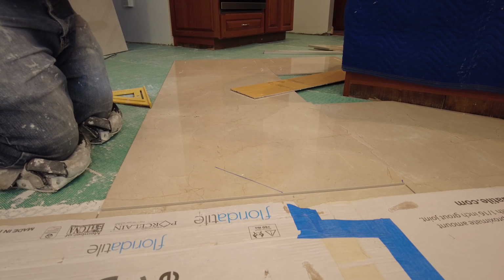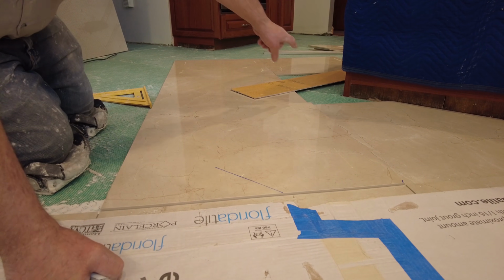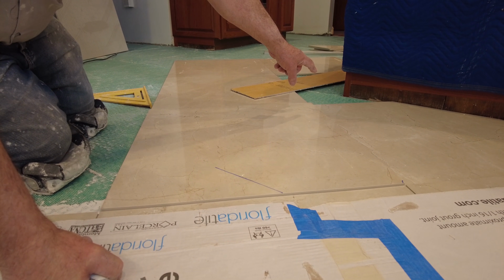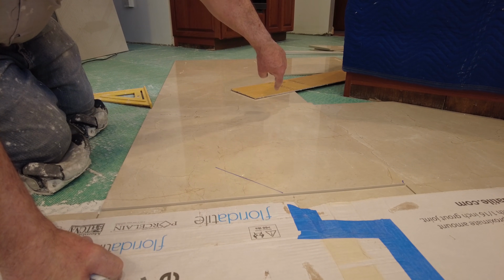So now I have that corner over there, and I have this corner over here. Now we got to get the connecting line.